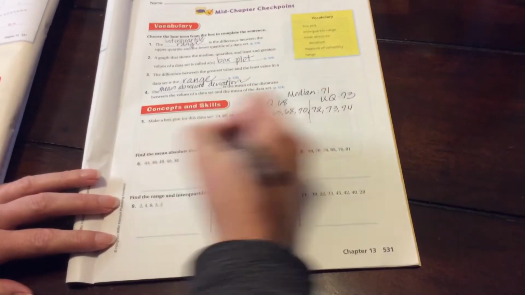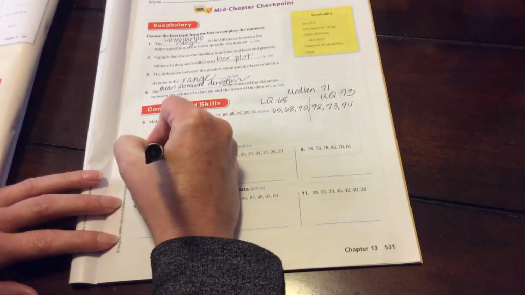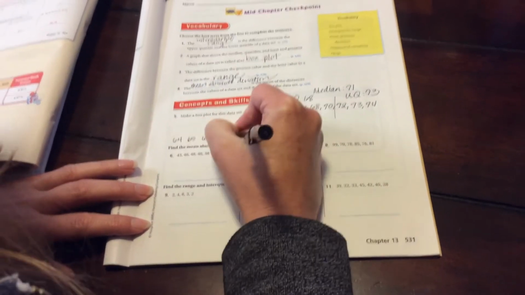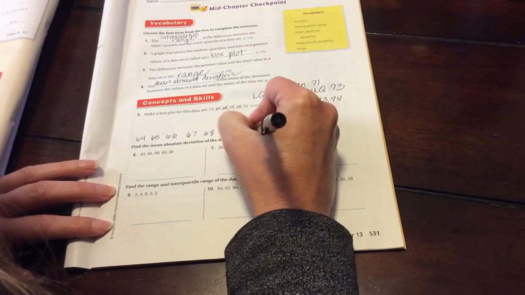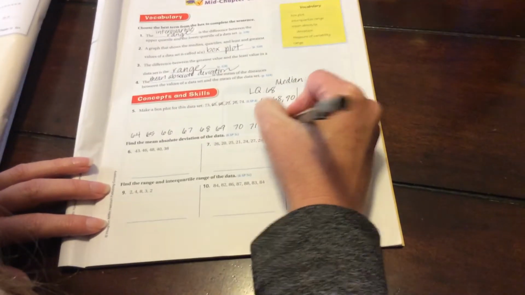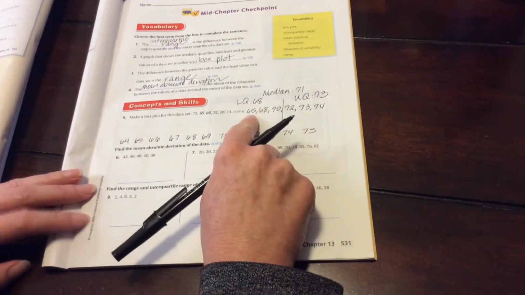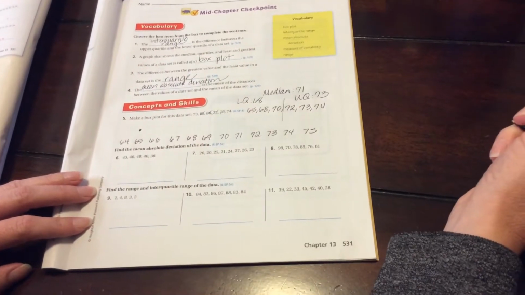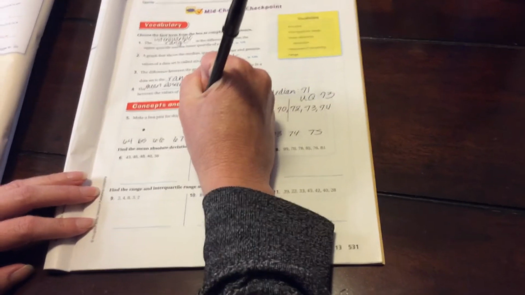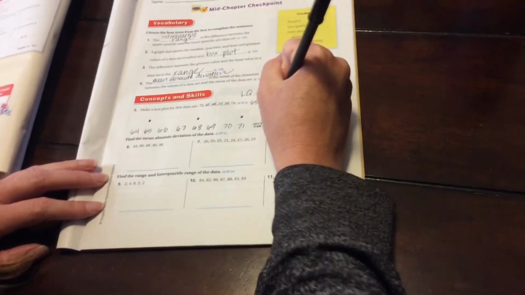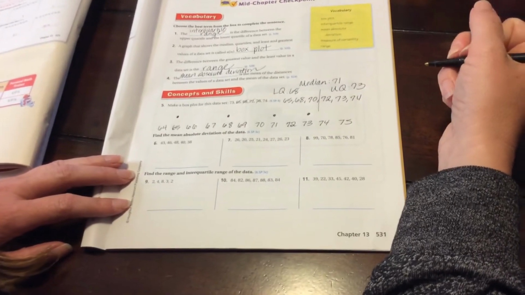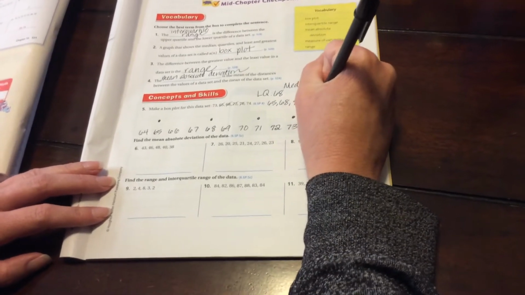So I'm going to go from 64 to 75 or something like that on the number line, and then plot these points on there. My least value is 65. My lower quartile is 68. My median is 71. My upper quartile is 73. And then my highest point, or greatest data value, is 74.